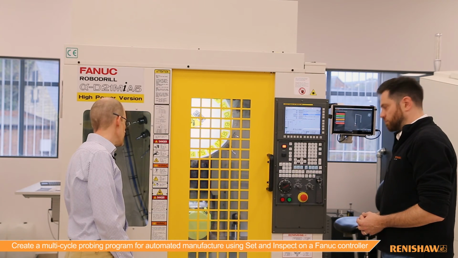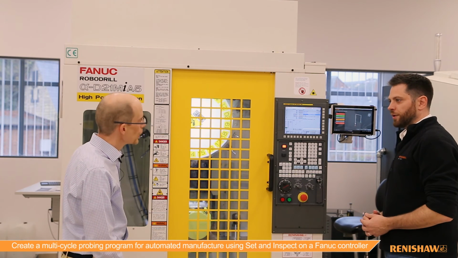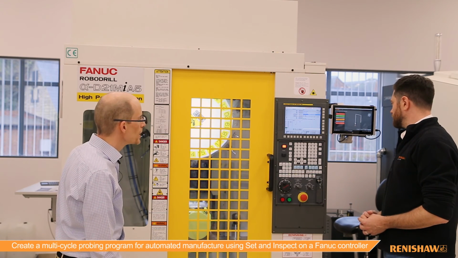So it takes the worry out of having to turn the probe on, call the work offset. That's right. It's all automated, and you put your measurements in there. Okay, great, thanks very much.